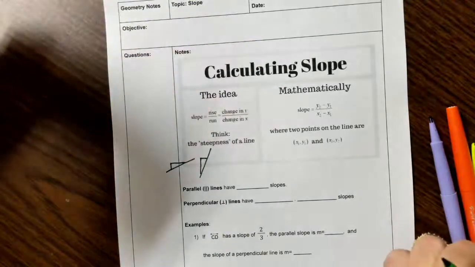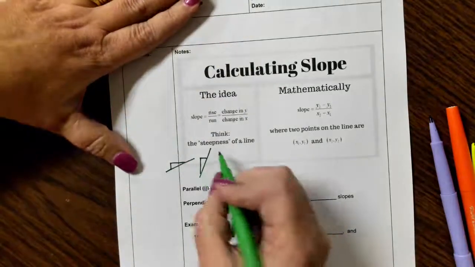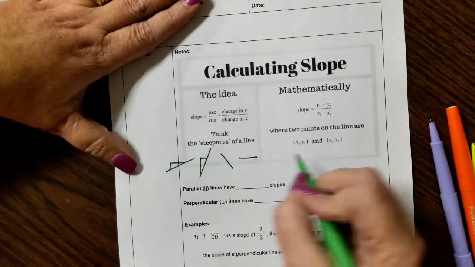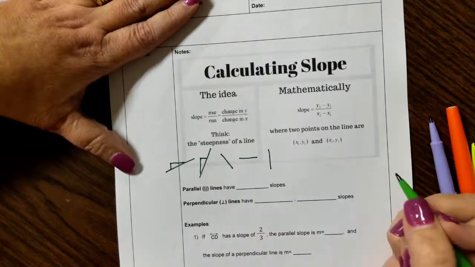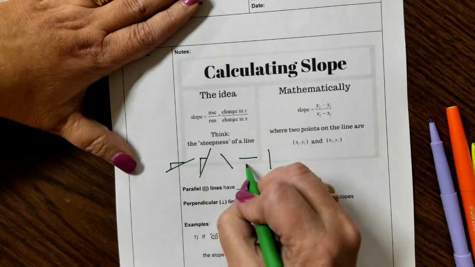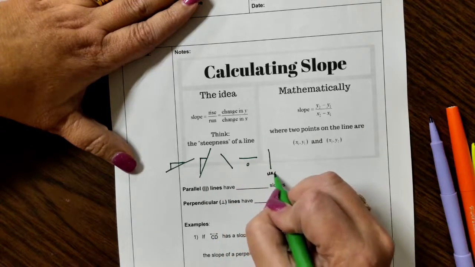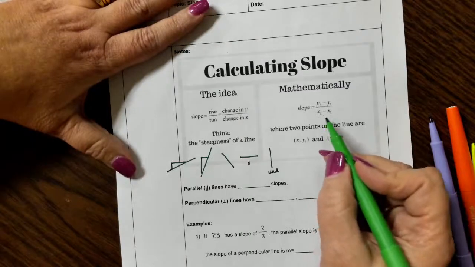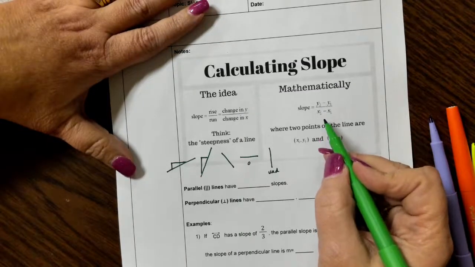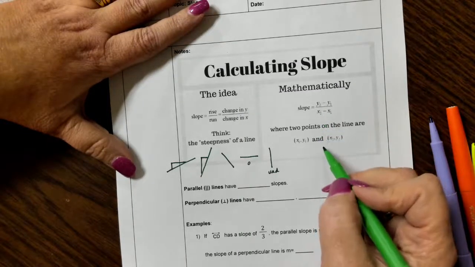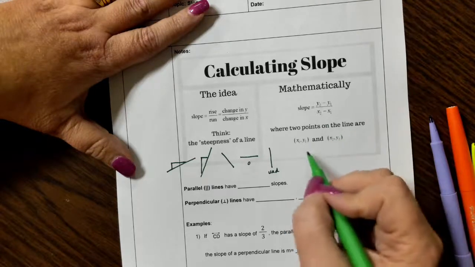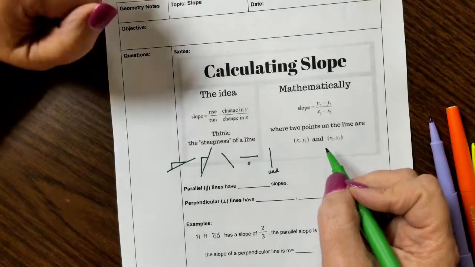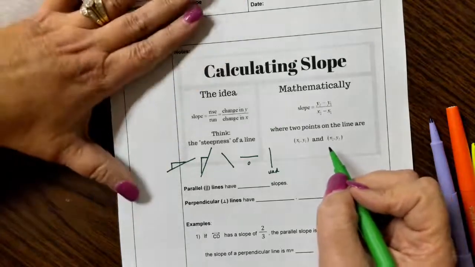Think about that you run horizontally. You can have positive slope, you can have negative slope, you can have zero slope, and you can have undefined slope. This is zero and this is undefined. Okay, our formula for slope is y2 minus y1 over x2 minus x1. Where you're given 2 points, you can calculate the slope between them. You can also count the slope straight off of a graph if you have it on a graph.